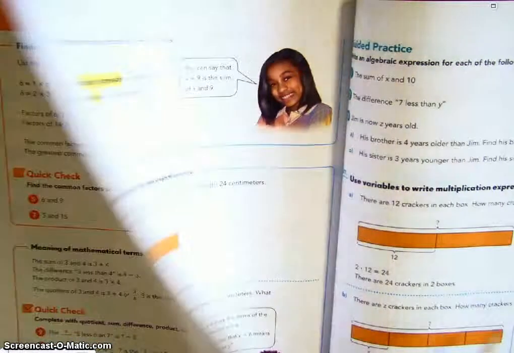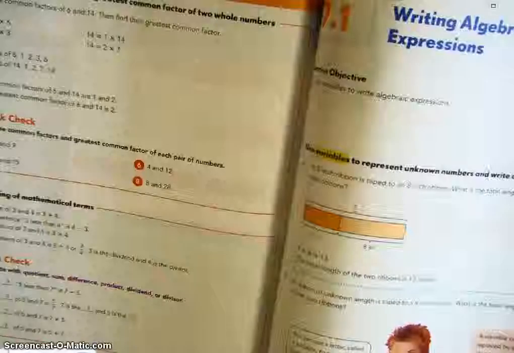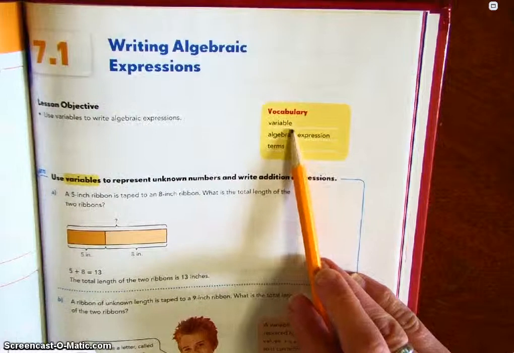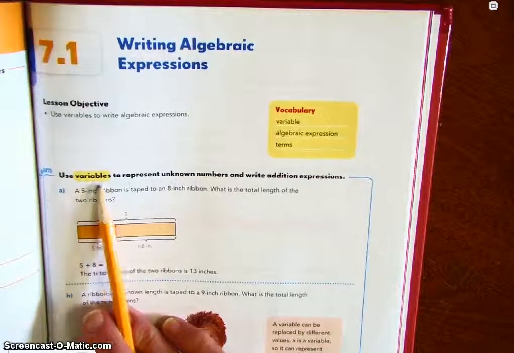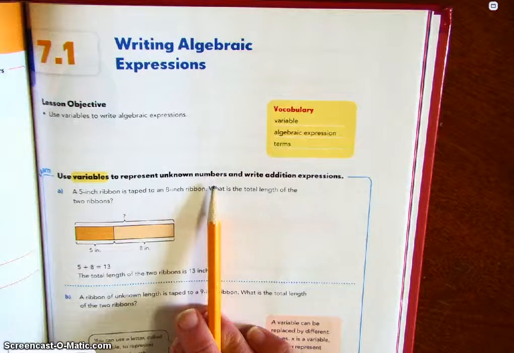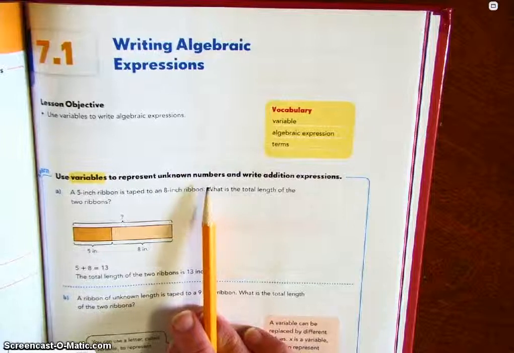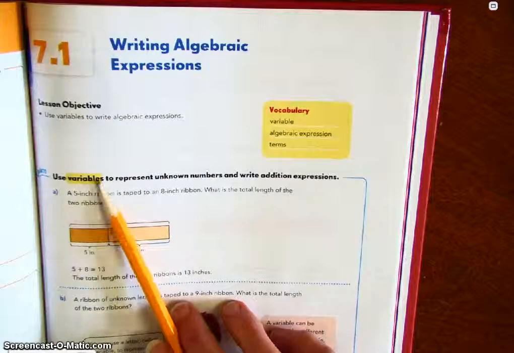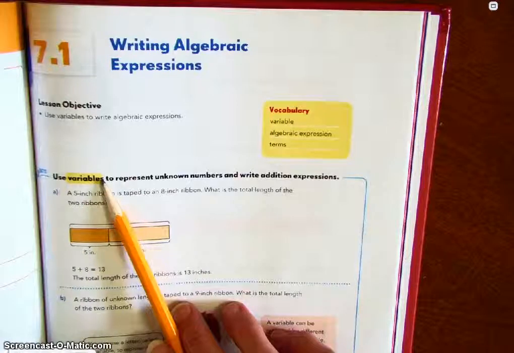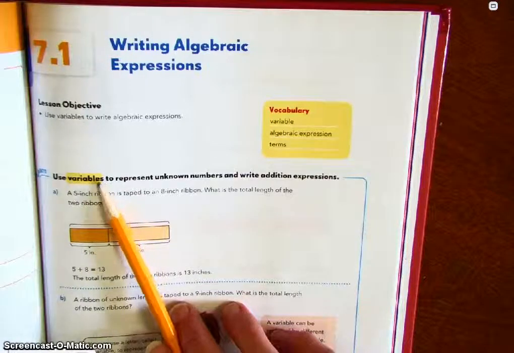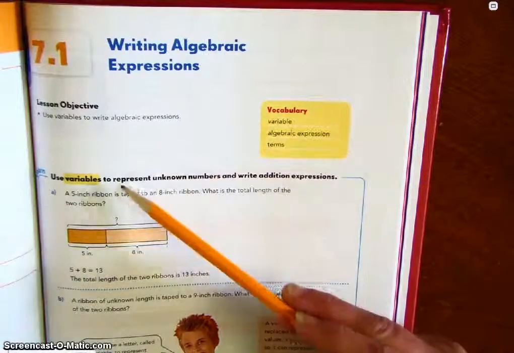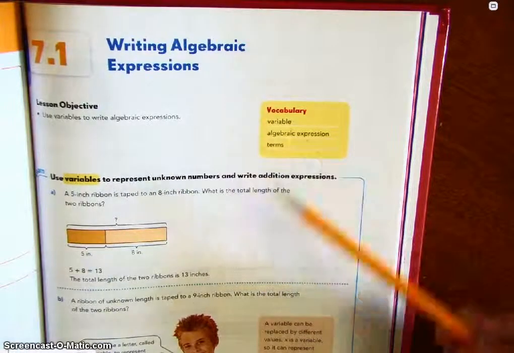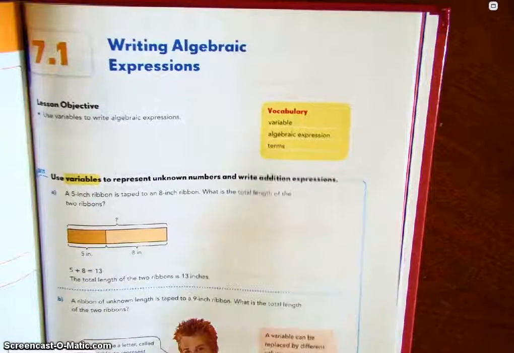There's also one more vocabulary word in here, and that is variable. Right here it tells us the definition of variable. It says it represents an unknown number. So whatever the x or the y or the z is, it's called the variable, because it's saying I have to put a letter in there because I don't know what that number is, and I'm going to figure that out in my algebra problem.